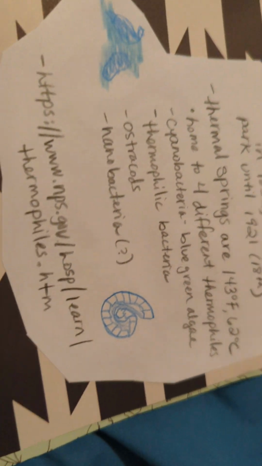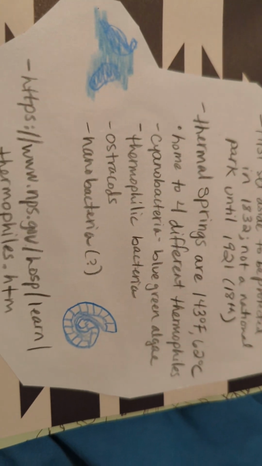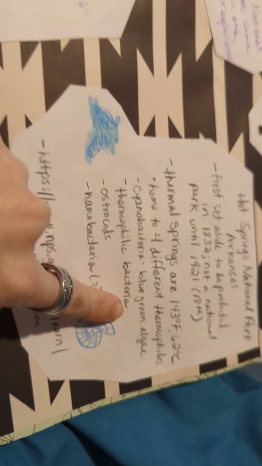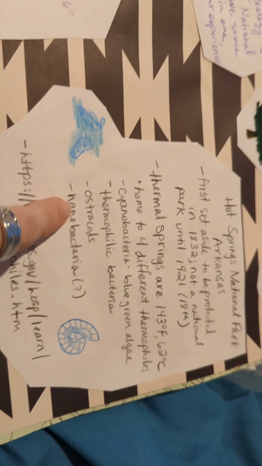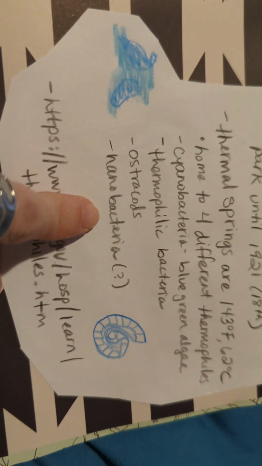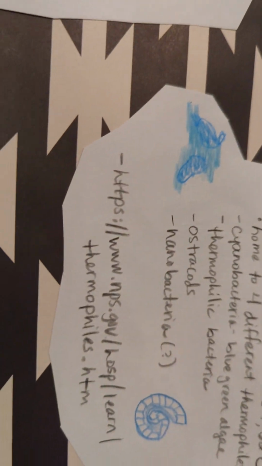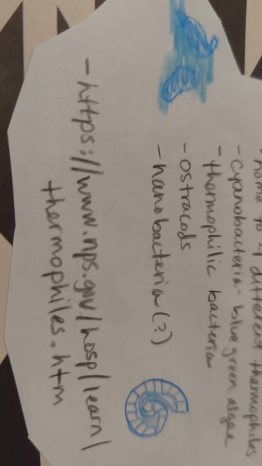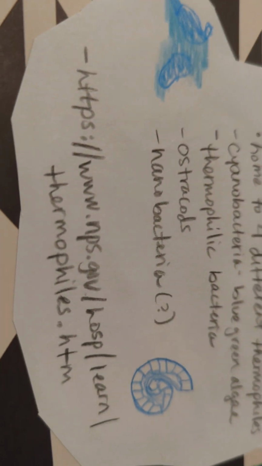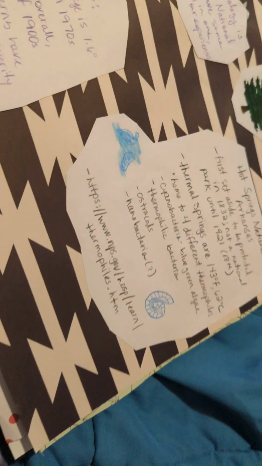But anyways, 4 different thermophiles are known in the hot waters. This is the part I didn't know. We do have cyanobacteria, the algae, the thermophilic bacteria, the ostracods, and the nanobacteria. I put that as a question mark because I remember seeing, on the website I looked at, that apparently there's some questioning as to whether the nanobacteria were part of a different group. There was some scientific debate on which group they were part of.